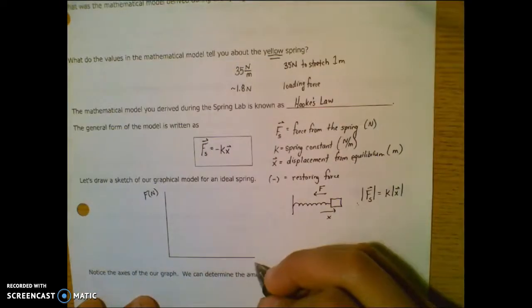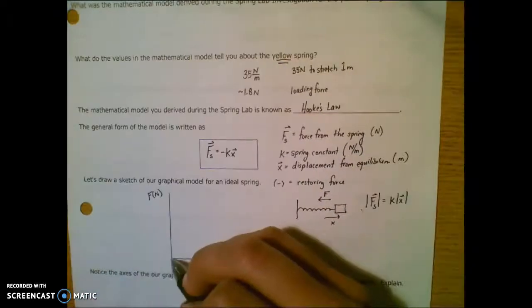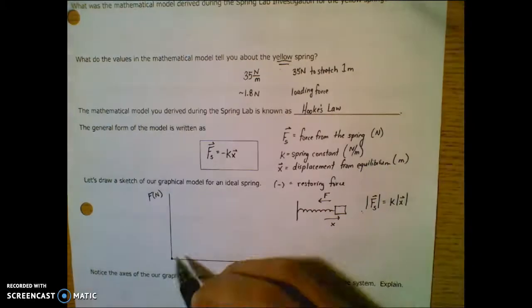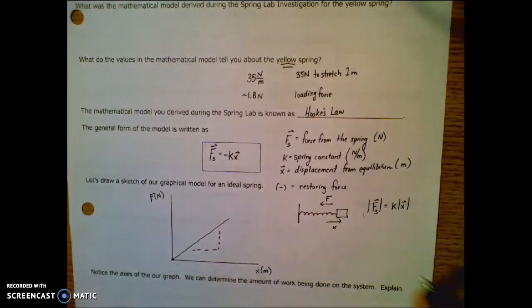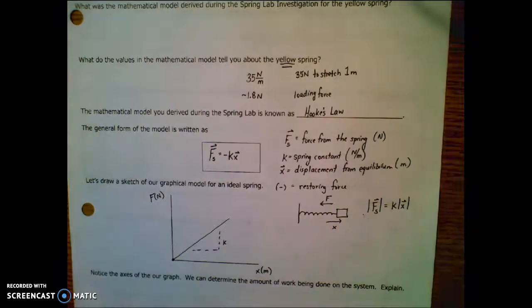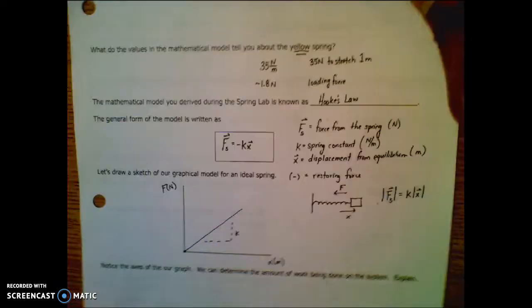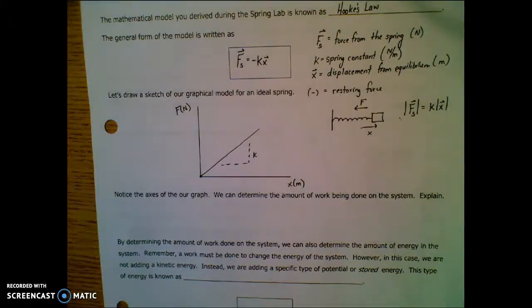Okay. So let's draw a sketch of an ideal spring. With an ideal spring with force and displacement, what you're going to get then is there's no loading force, so it starts at 0, and then you get some slope, some linear function. And the slope of this line, remember, is your k value, or your spring constant. Now, if we look at the axes, we can determine the amount of work done on this system because we have a force displacement graph.